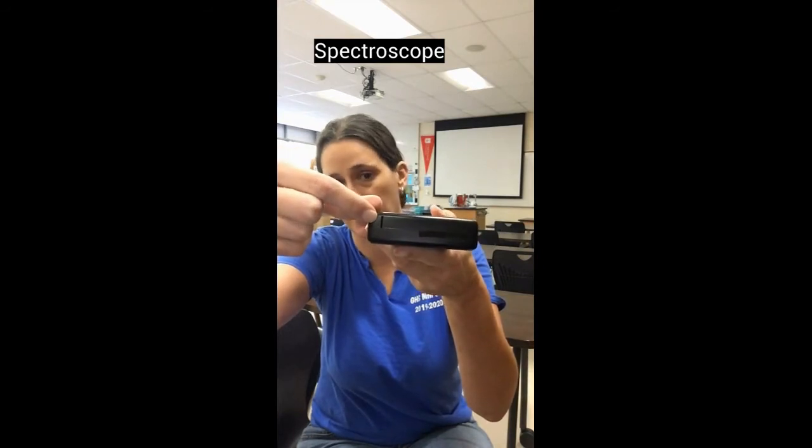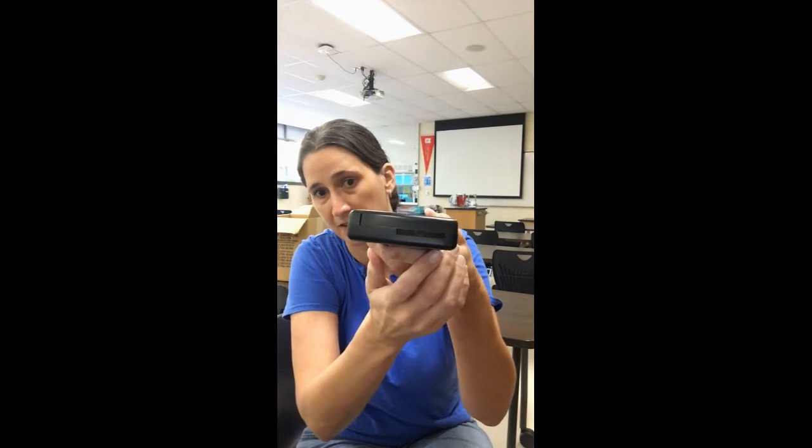Chemistry students, here is a very simple tool that had a major impact on what we know about the atom. And granted, it didn't look like this, but it's the same idea as a prism. It's a spectroscope. So if you look at this end, you point this end at a light source. You can see there's a little open window here, and you might be able to see some lines on there. So you look through this end.